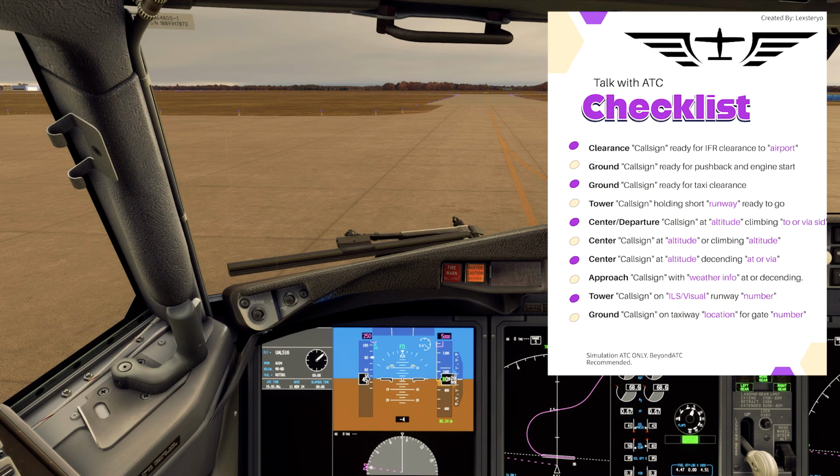United 516, runway 36 taxi via Tango Alpha. Hold short runway 31. Taxi runway 36 via Tango Alpha, hold short 31, United 516.